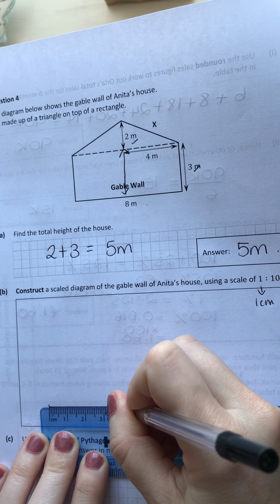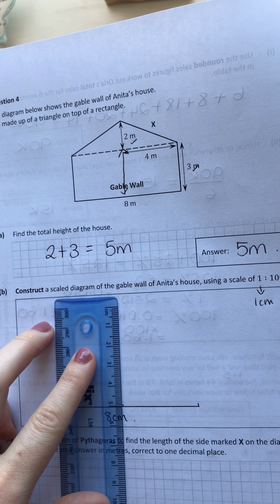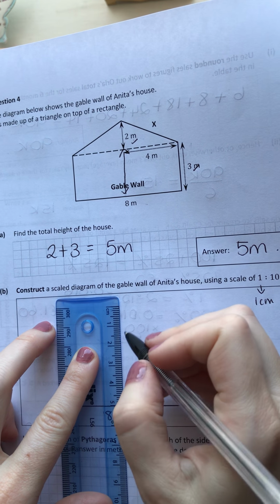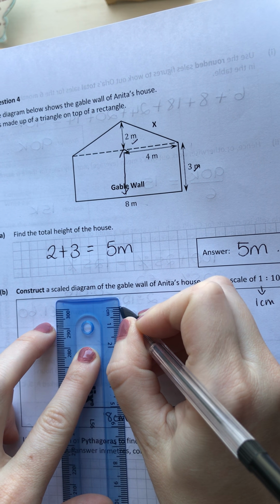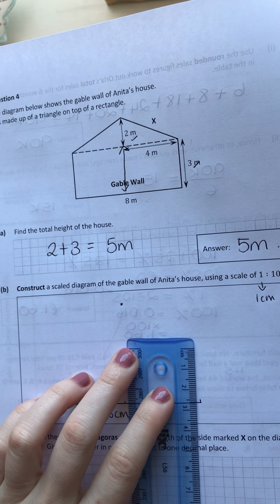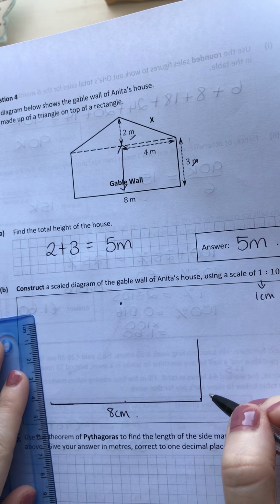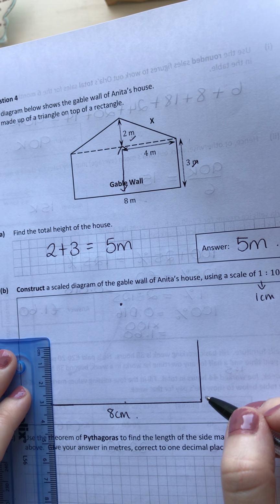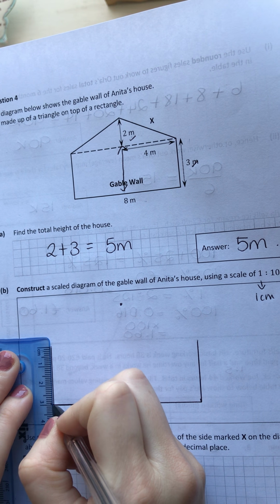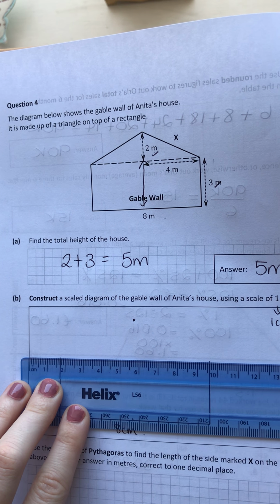So at 4, I need to measure 5 centimeters. Then I need to measure 3 centimeters here, and 3 centimeters here as well. And then from a rectangle, all I do is join them together.